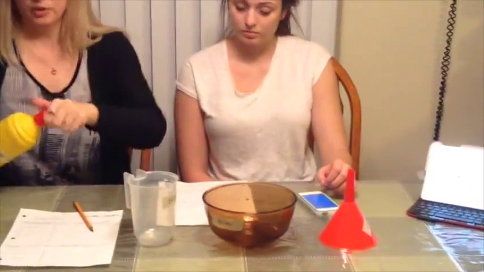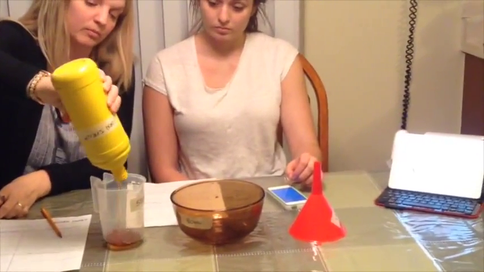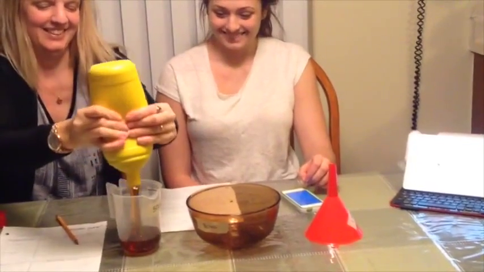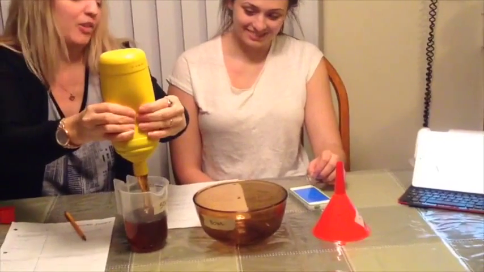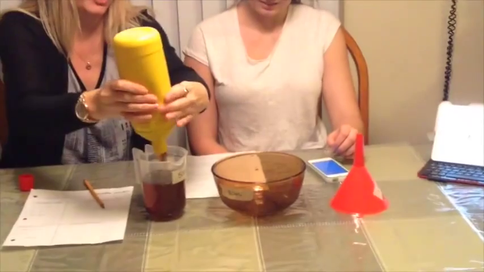Now for our corn syrup. Again, we'll need to measure this out. The students will have fun with this. Other viscous materials can also be used.